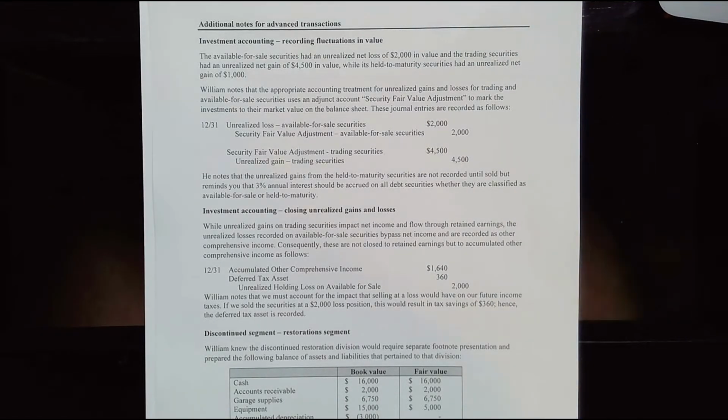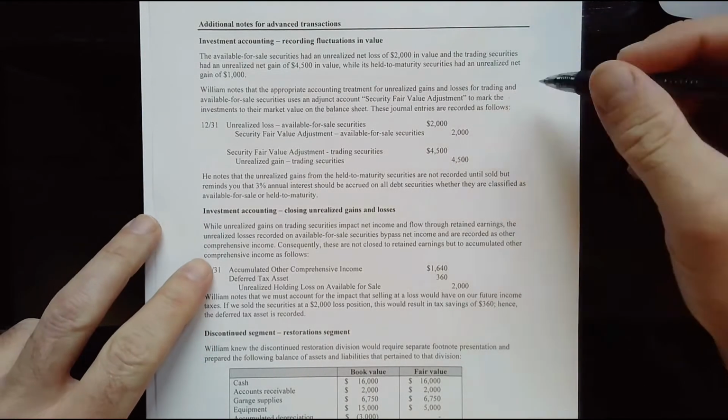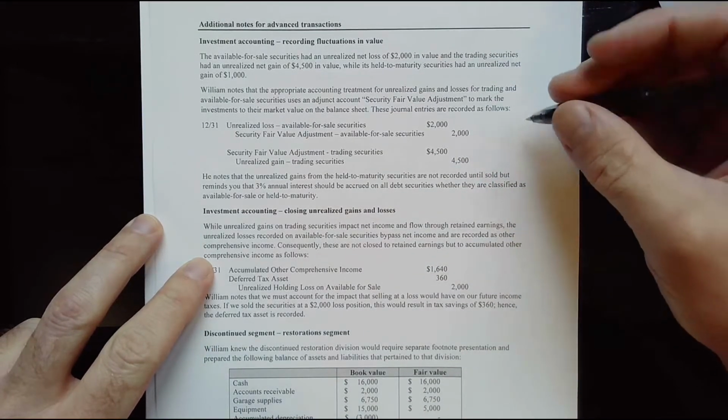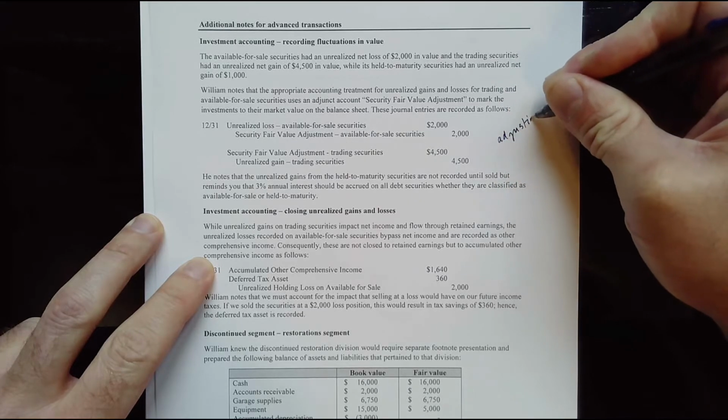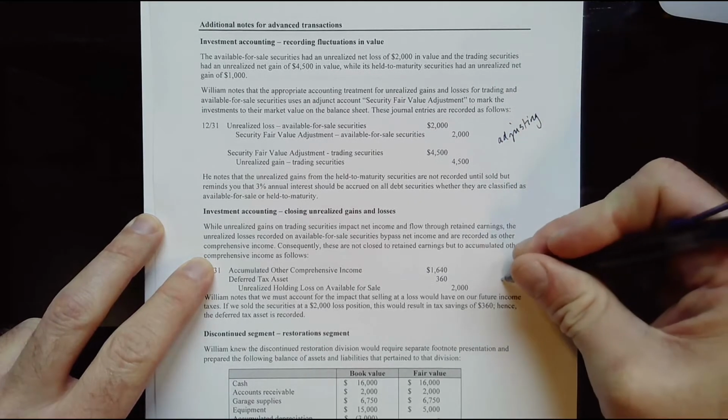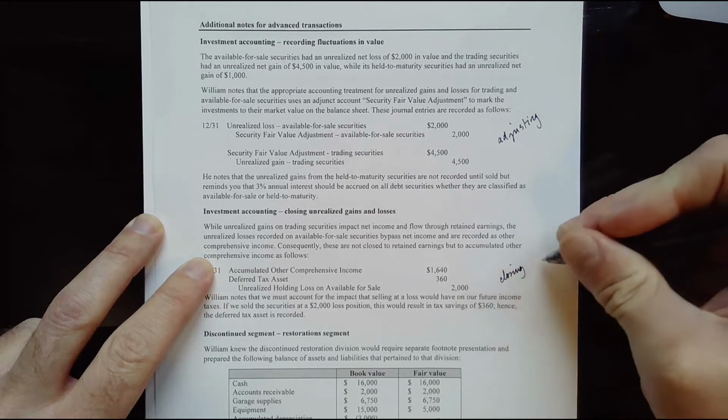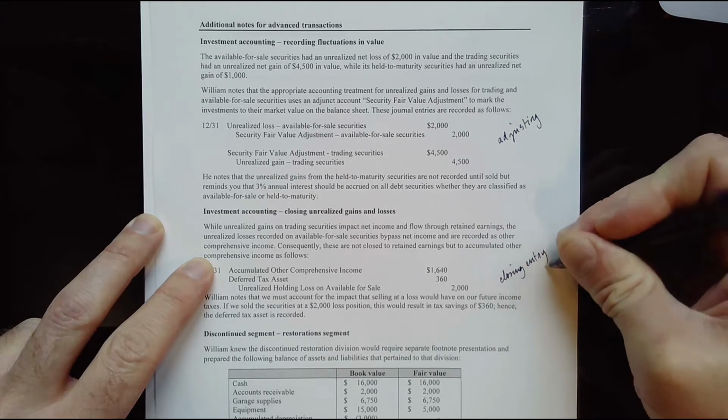I wanted to make a quick video that I had intended on making and it slipped my mind over this weekend. I've been receiving some comments and some questions about these advanced transactions and how to fit them into your work. In the instruction document, I do say that these two are adjusting entries, and that this one here is a closing entry, and that is true.